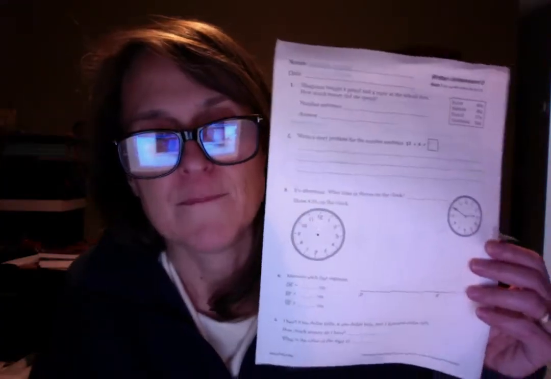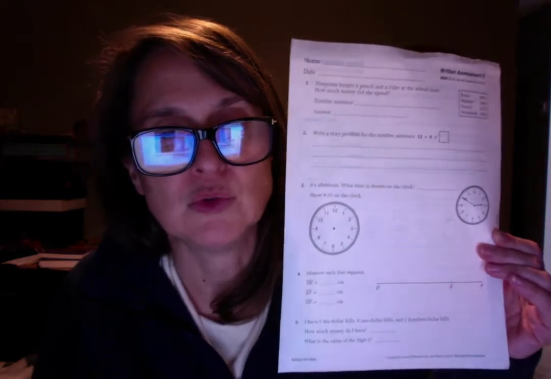And when you're done, you can bring it back to school when you return, or your parent can photograph it and text me what you did.